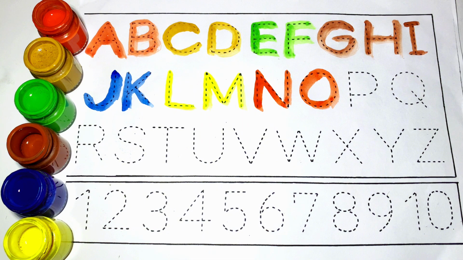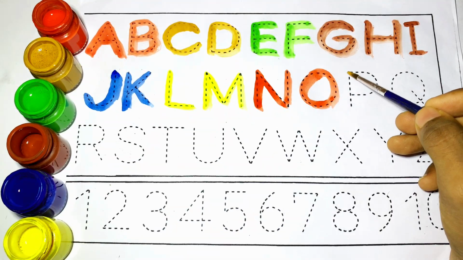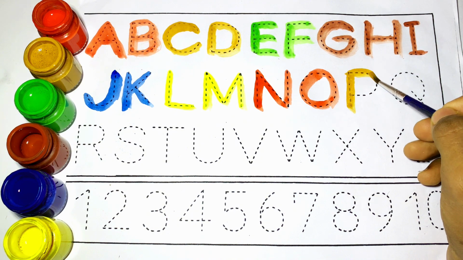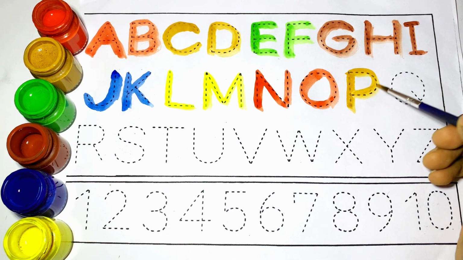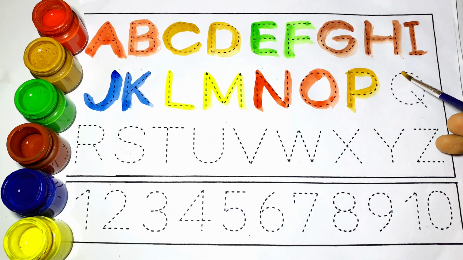Kids, next P for parrot, P for penguin, the alphabets of P, and use yellow ochre color. Kids, again use yellow ochre color and draw Q. Q for queen. The alphabets of Q.